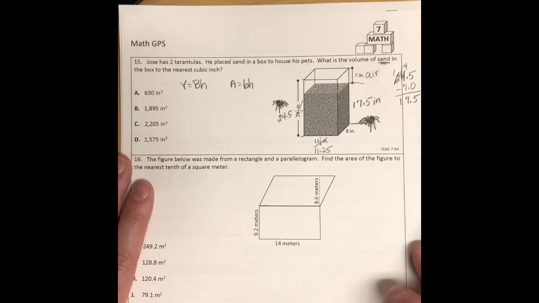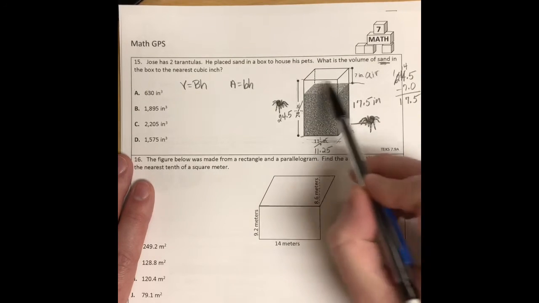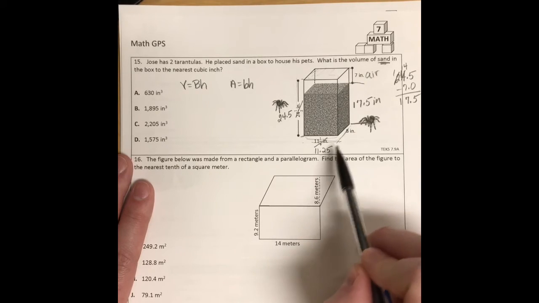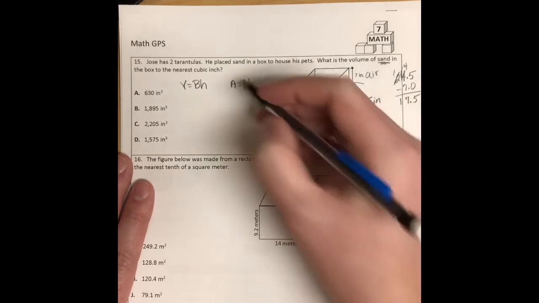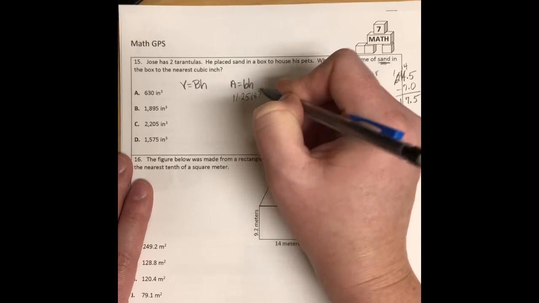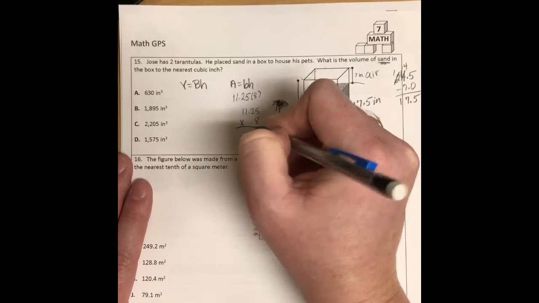Our base times height, so I'm going to use these two because that is the base. That's the top part up here also. So I'm going to do 11.25 times 8. So I'm going to write it out long ways.